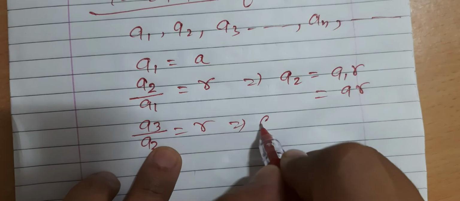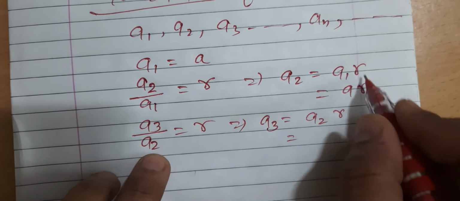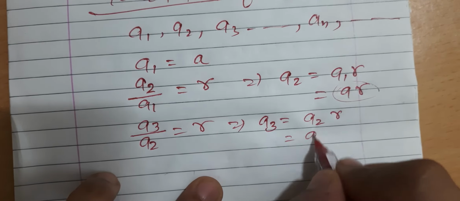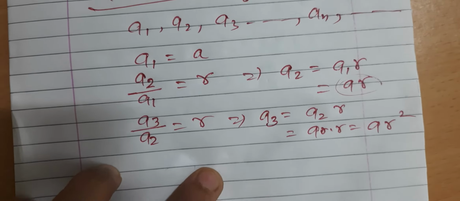So the third term will be A2R, and A2 is AR, so AR multiplied by R will be AR square.